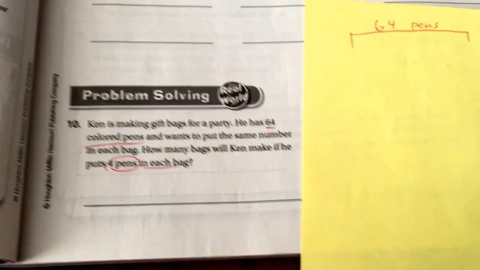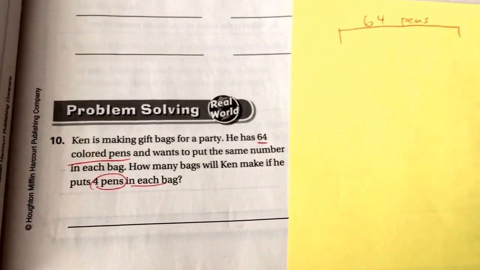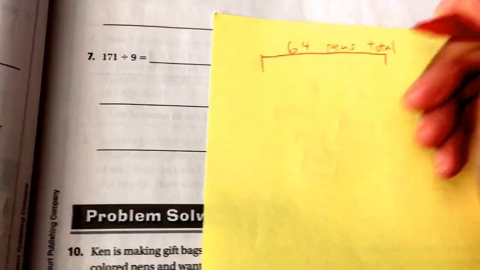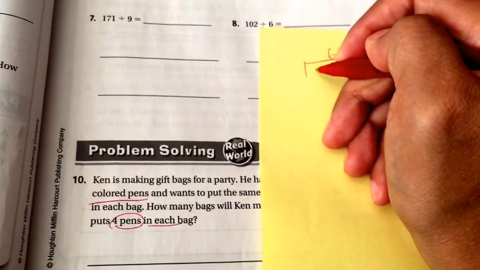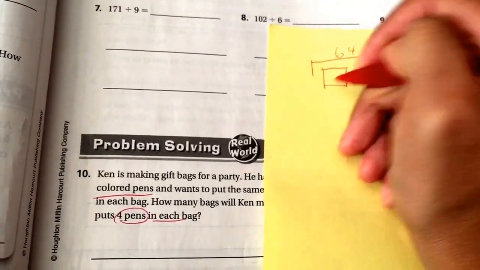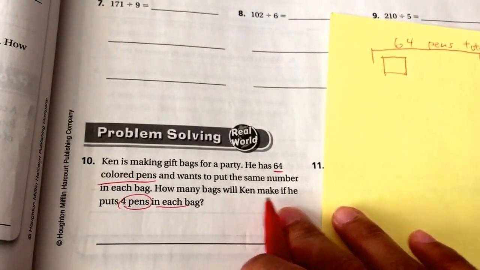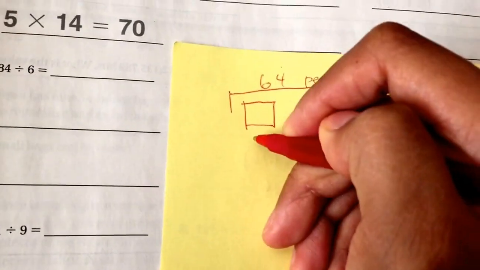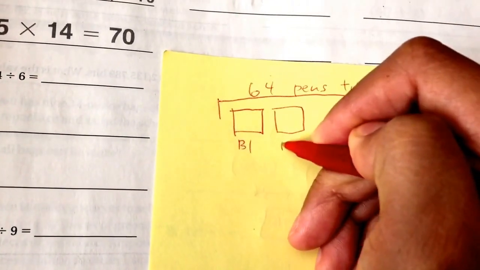And what he wants to do is distribute it or make it into smaller groups. So, now that we know that there are 64 pens total, you need to figure out the next part of it. We're either going to have 4 boxes, or there's going to be 4 inside each box. So let's figure out what that 4 represents. How many bags will Ken make if he puts 4 pens in each bag? If he's putting 4 pens in each bag, then one box is representing bag 1. The second box is representing bag 2.